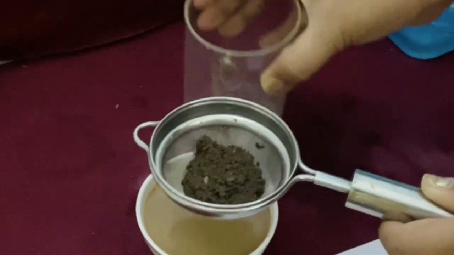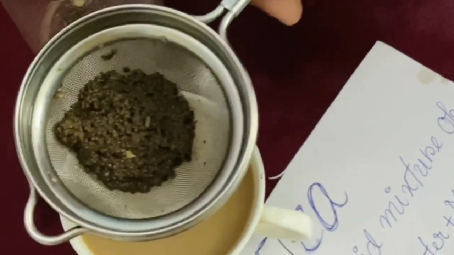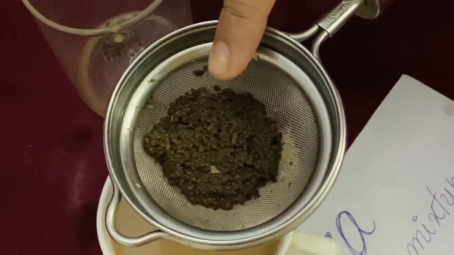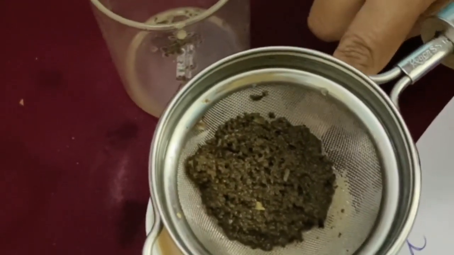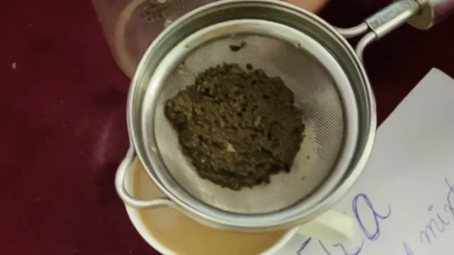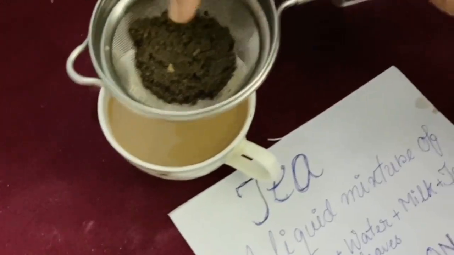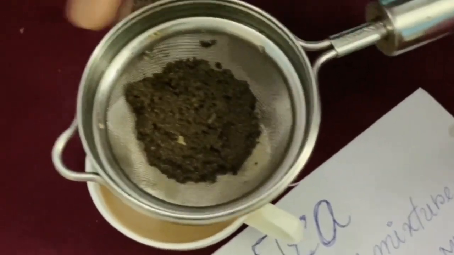Yes. So now you look, we have separated these solid insoluble particles from this liquid. So this is the process of filtration. Is that very clear? It depends on the size of this particular insoluble substance, that is the tea leaves.